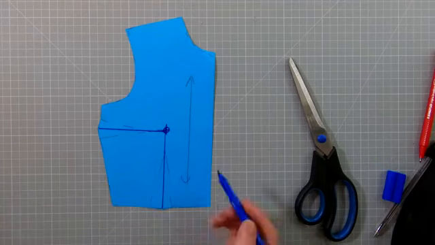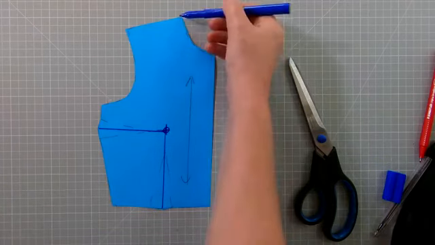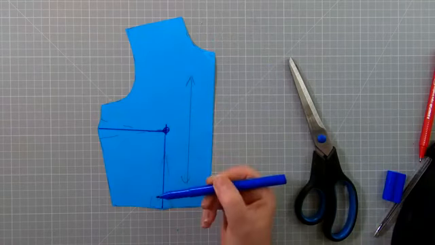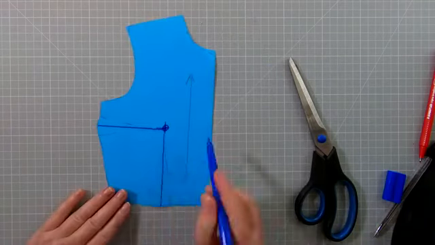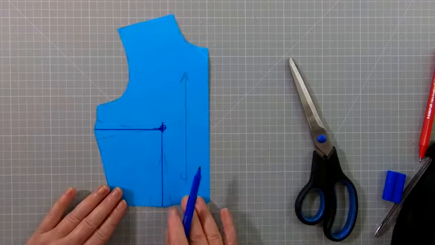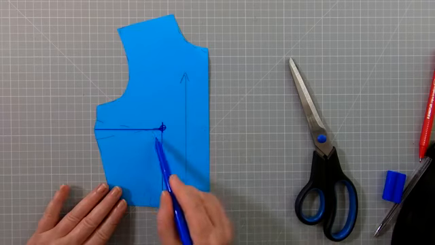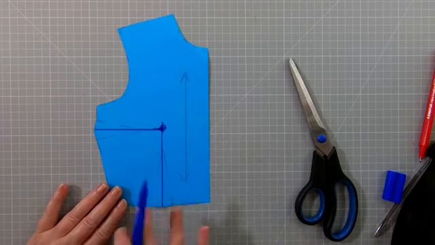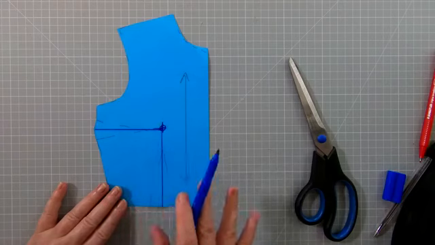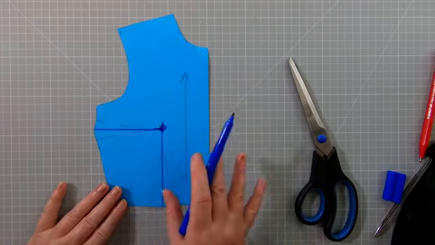If you want to know where the apex is on you, hold this against yourself and mark a little dot where the apex sits on you, and that will tell you whether or not you need to adjust these darts. So I'm working with a block that I know fits, so I know that the apex is in the right spot. So what we're doing is hacking something that we know fits, rather than making fitting adjustments to a pattern we've never tried.